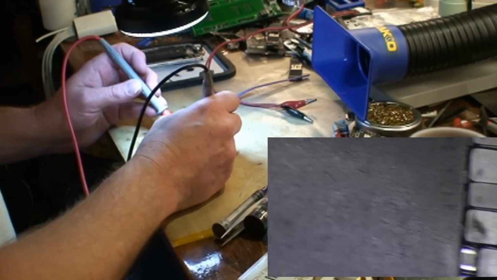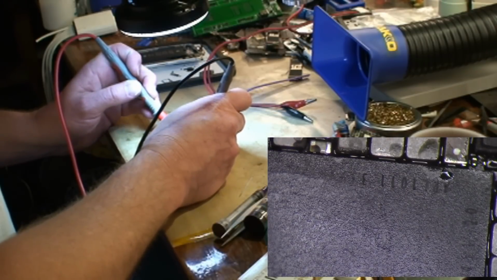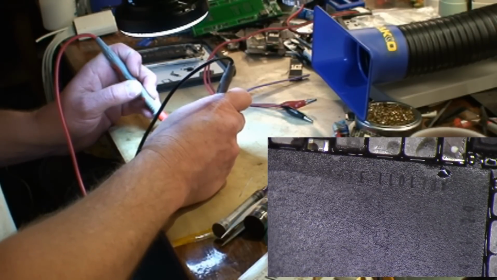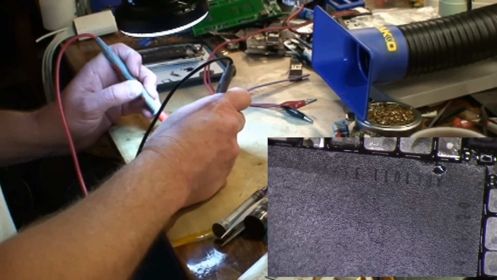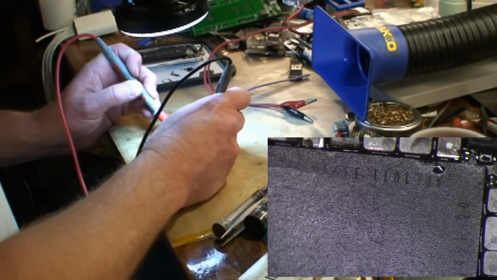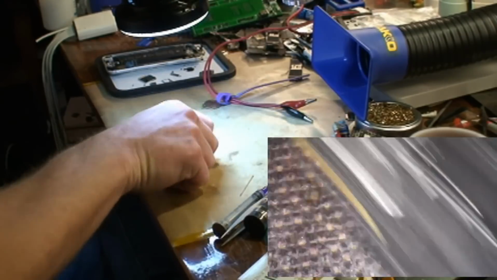That came back. The reason it's beeping is because the footprints over against that, so that should take care of that.